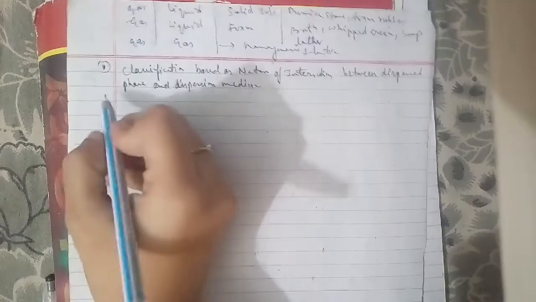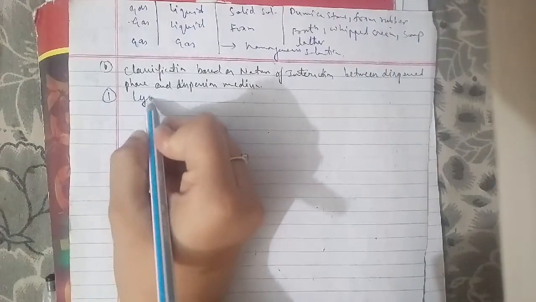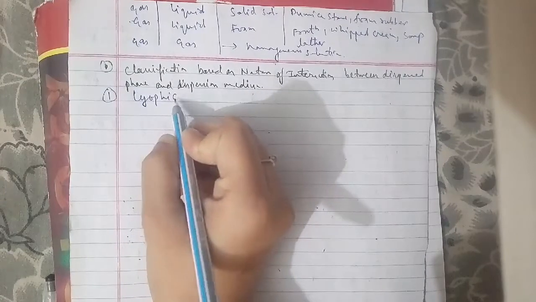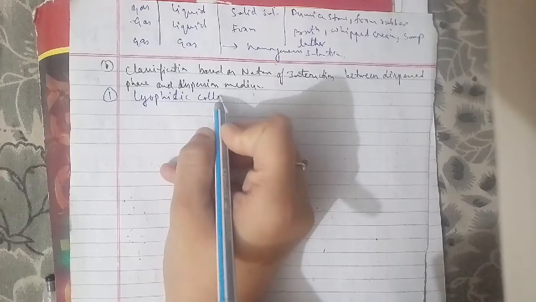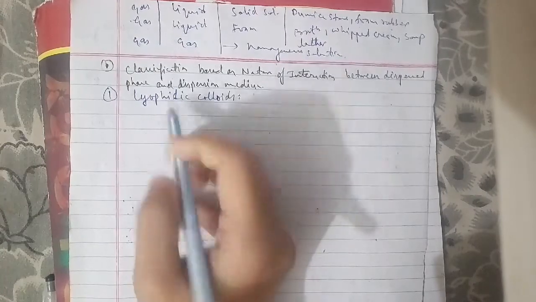So the first we'll discuss here is your lyophilic. In terms of lyophilic colloids, the word lyophilic means liquid loving. Colloidal sols directly formed by mixing substances like gum, gelatin, starch, rubber, etc. with a suitable liquid as the dispersion medium are called lyophilic sols.